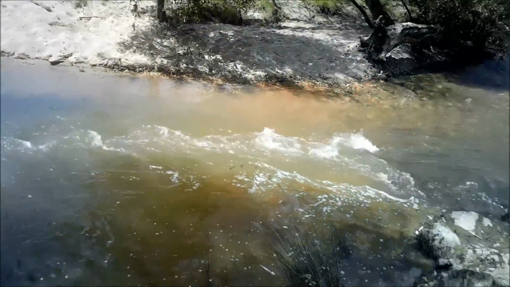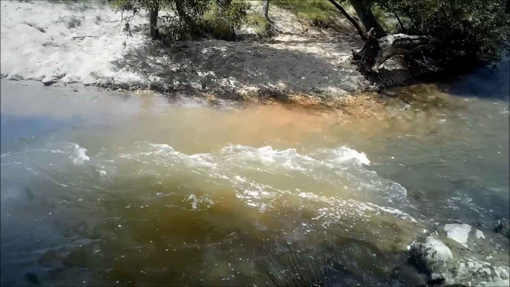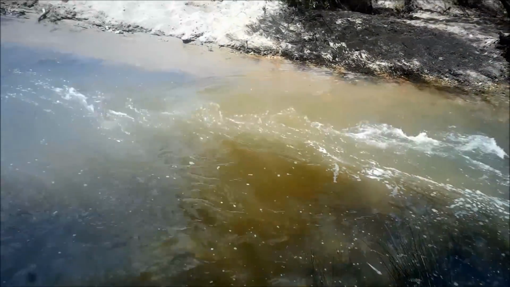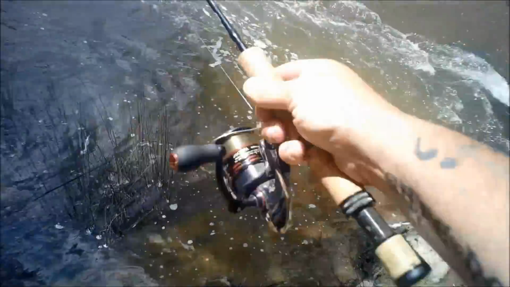I have caught carp on bladed spinners before, but it's not common. Oh, look, got him! A nice trout! Look at that. There's a nice trout. I was busy watching this big carp. There he goes. See the big carp from out there?